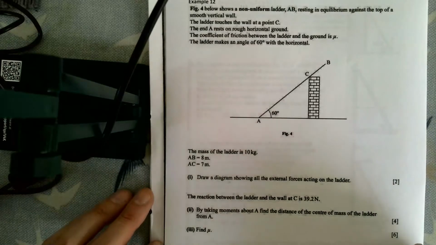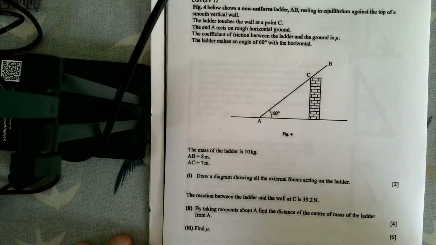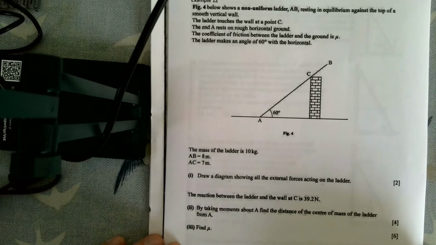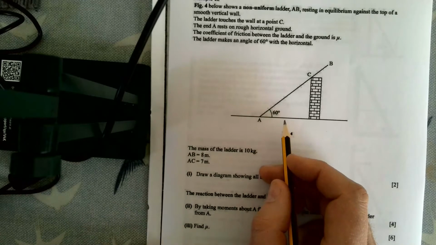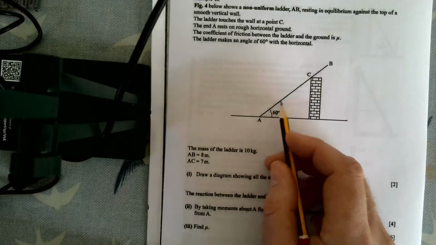Okay, so another ladder problem here. It says below shows a non-uniform ladder AB resting at equilibrium against the top of a smooth vertical wall. The ladder touches the wall at the point C. The end A rests on rough horizontal ground. Coefficient of friction between the ladder and the ground is mu. Ladder makes an angle of 60 degrees with the horizontal.